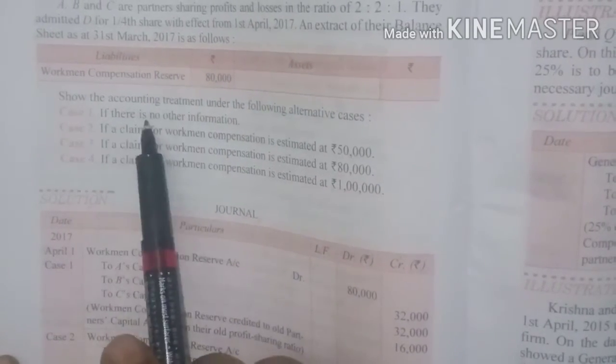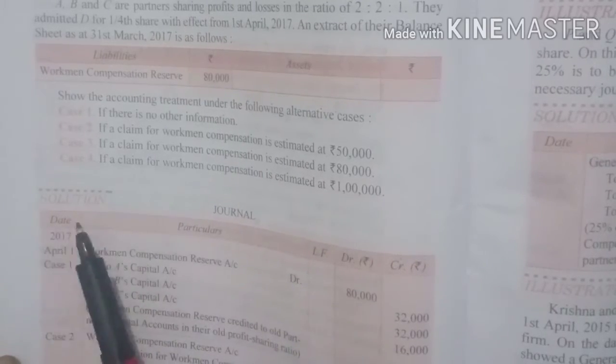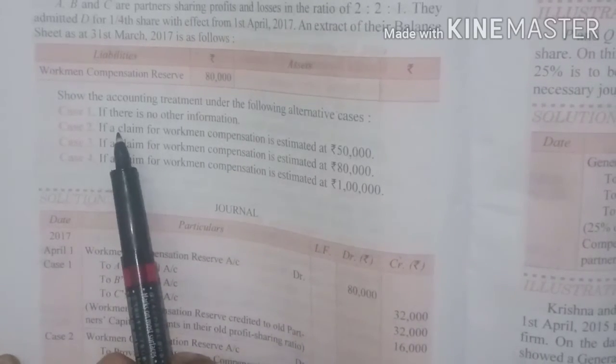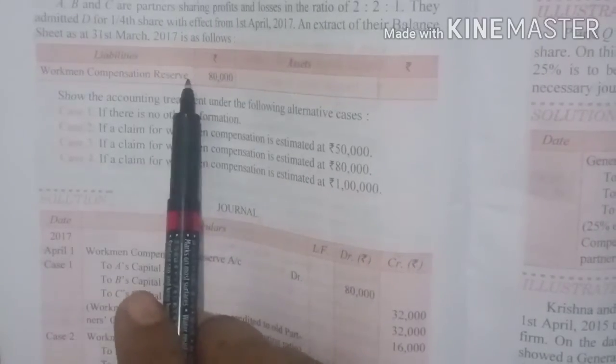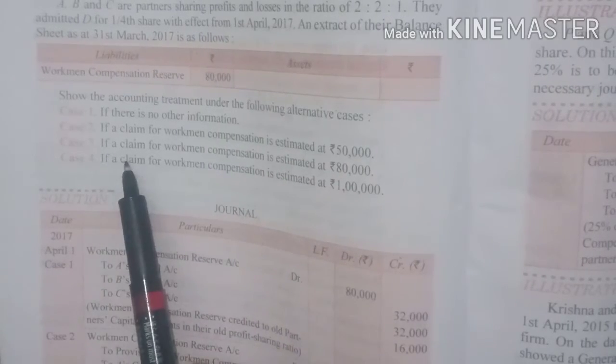Now let's see the cases. The first case: the workmen compensation reserve is 80,000, but there is no information, that means no claim. Second case: if the claim for workmen compensation is estimated at 50,000, that means we have 80,000, but we have to pay only 50,000. Third case: if the claim for workmen compensation is estimated at 80,000, that means 80 and 80 equal up. Fourth case: more than 80,000.